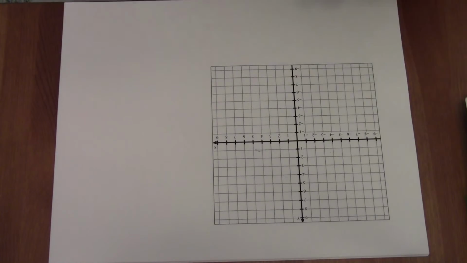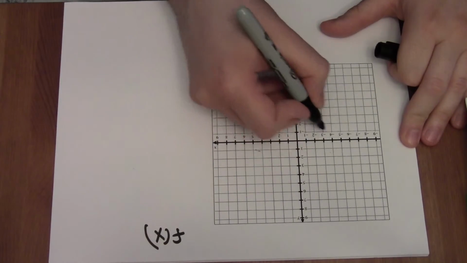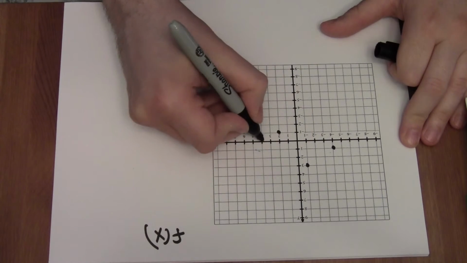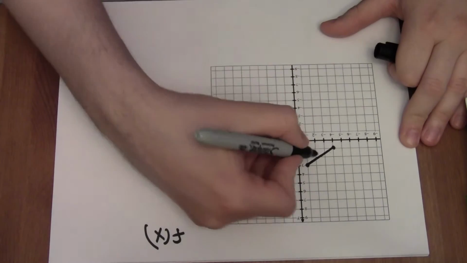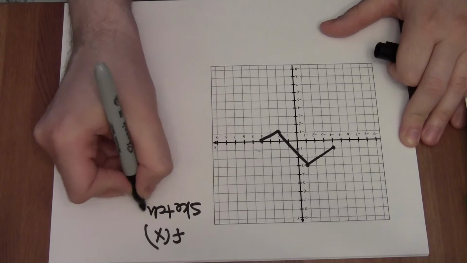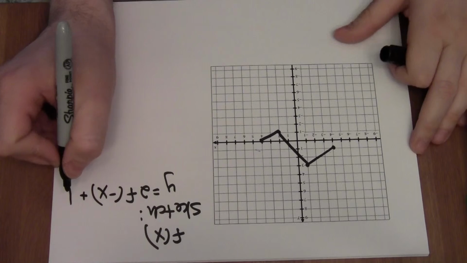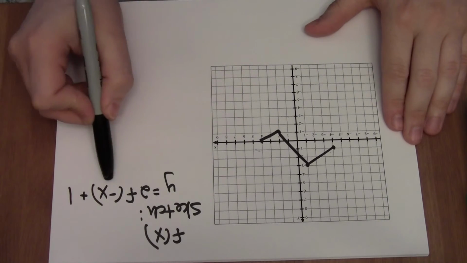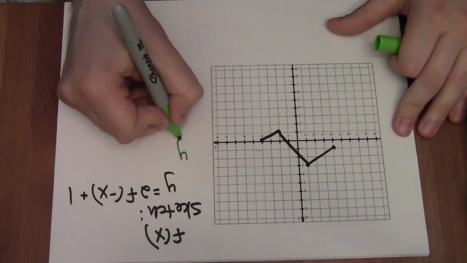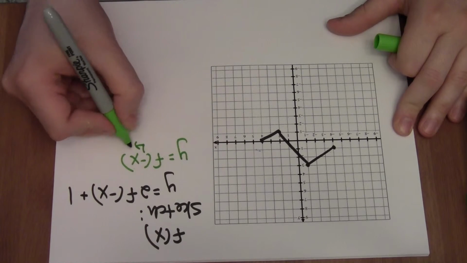One more of these. Again, we're going to start from f of x which has points at (-4, 1), (-1, 3), (2, -1), and (4, 0). And we are asked to sketch y equals 2 times f of negative x plus 1. If we were going to plug in an x value, the first thing we would do is change its sign. So I'm going to start by dealing with f of negative x, which is a reflection over the y-axis.